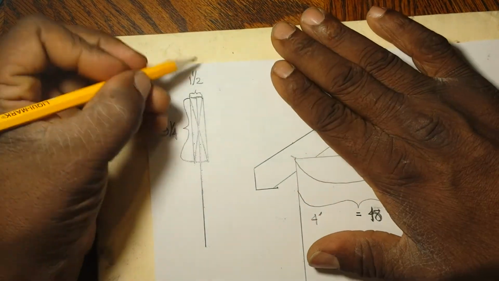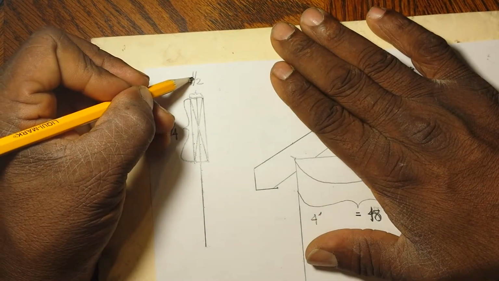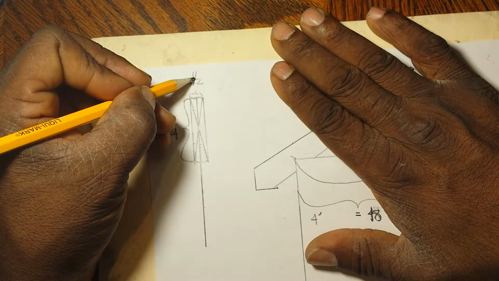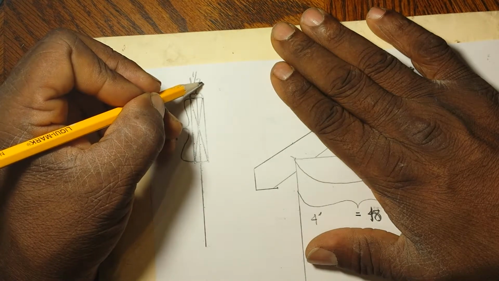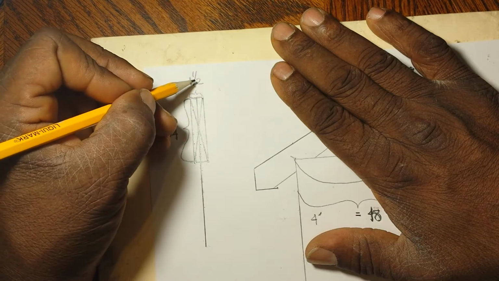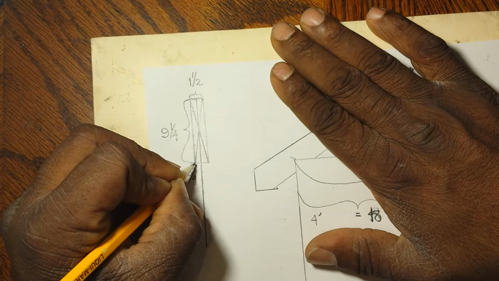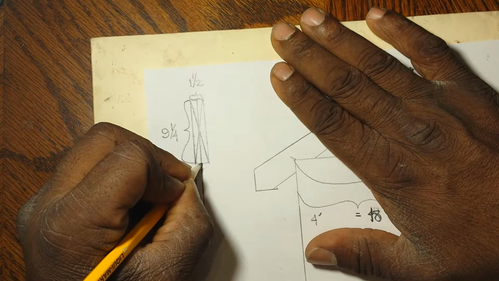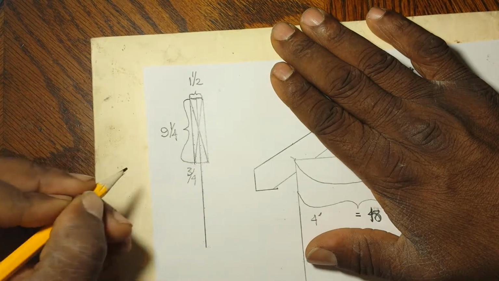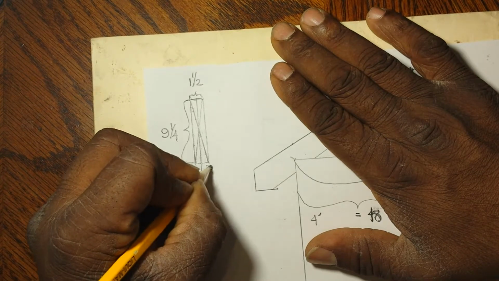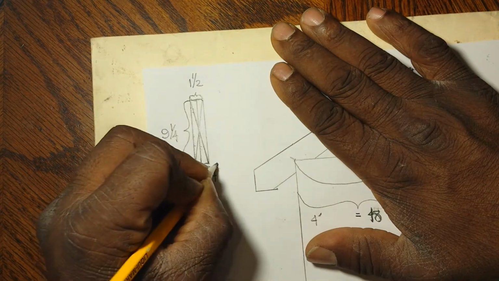Now, half of 1.5 inches is 3/4 of an inch. Okay. So from this corner to the center line, our imaginary center line, is 3/4 of an inch. And you got 3/4 of an inch on this side. All right.